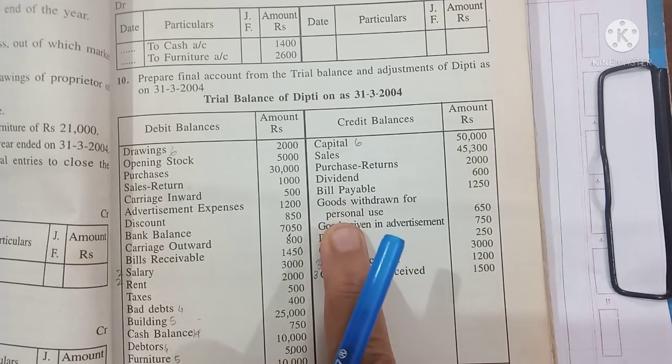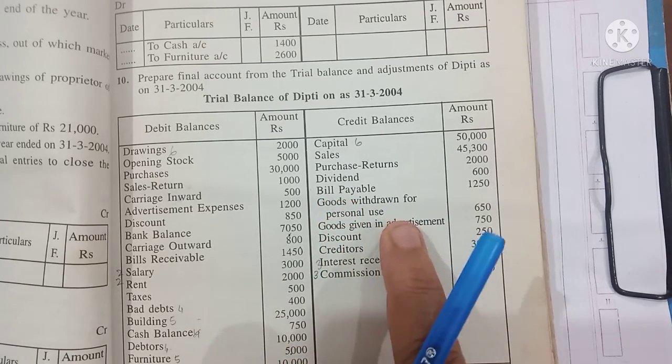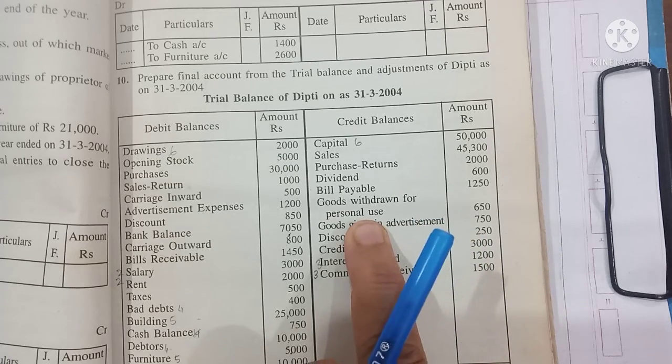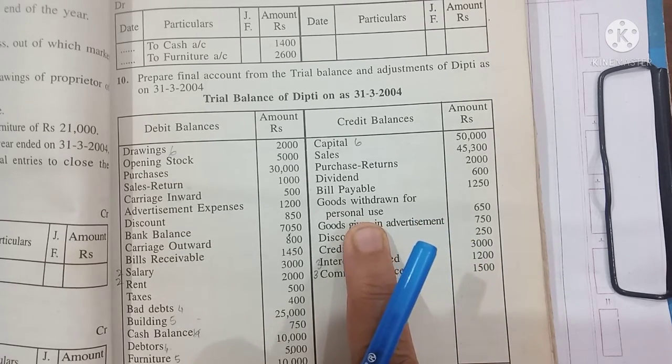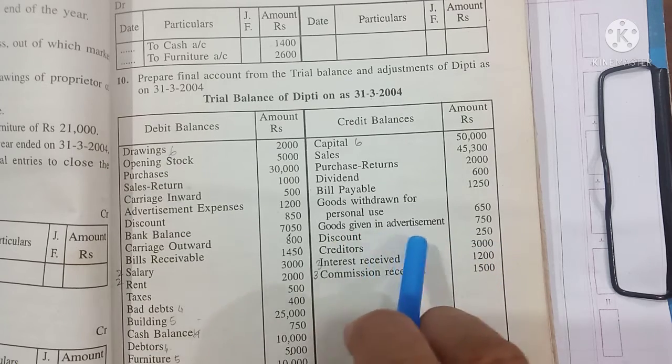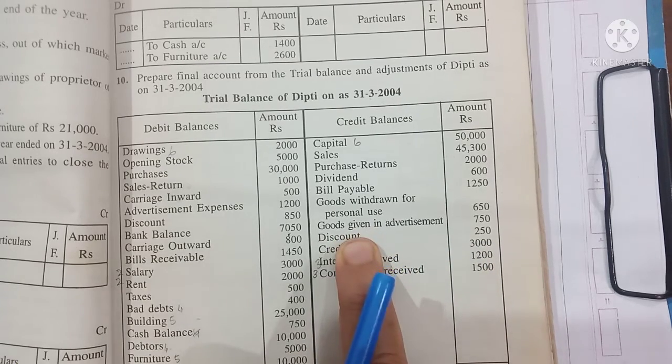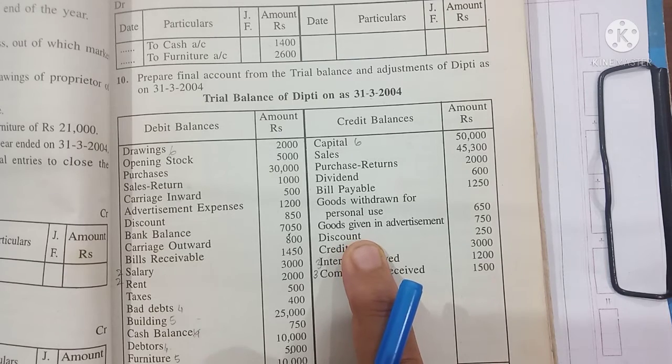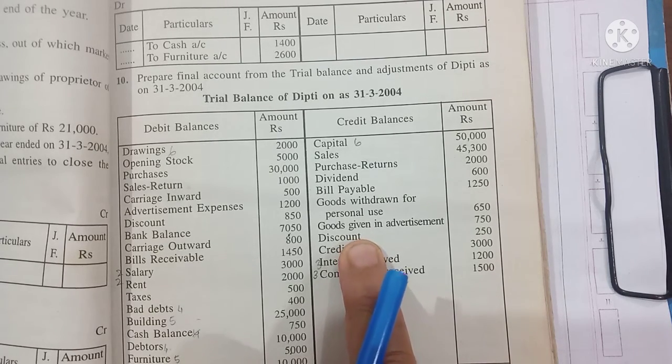Bills payables, liability. Goods withdrawn for personal use. If it is given in the trial balance, you can write trading account credit side, or you can deduct from purchase also. Both are correct.